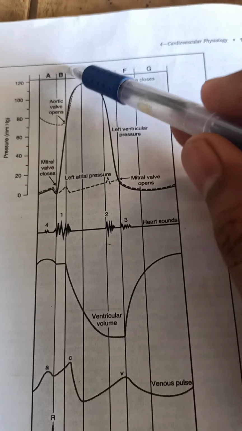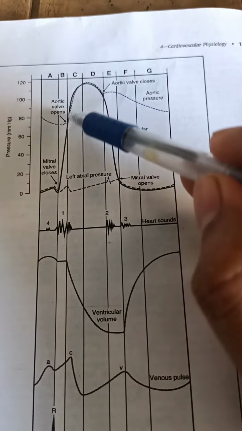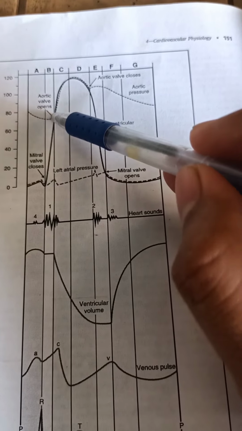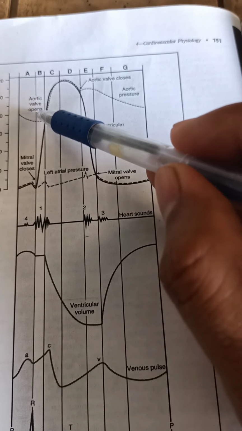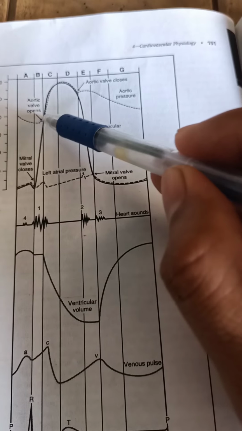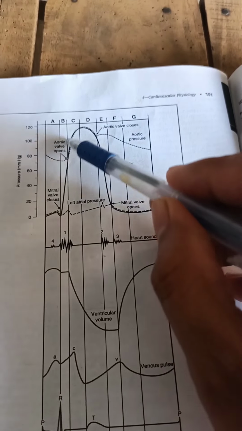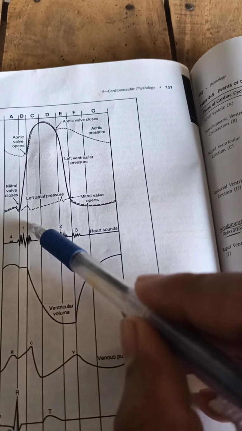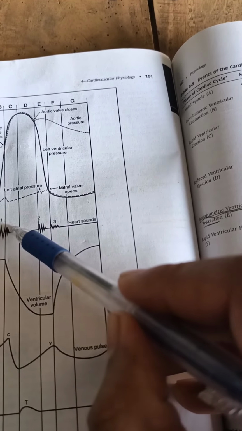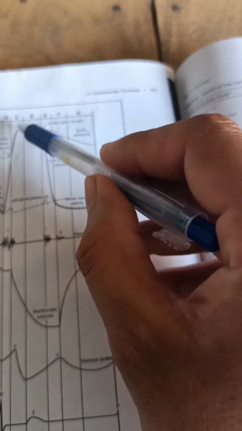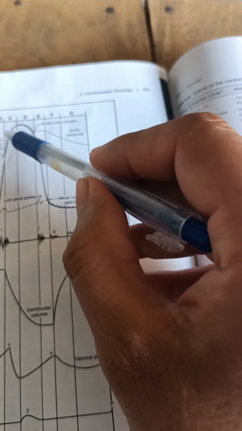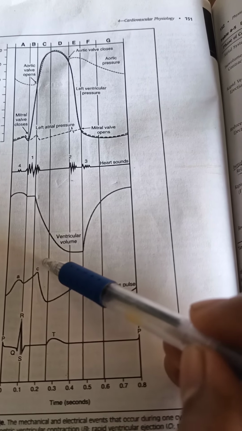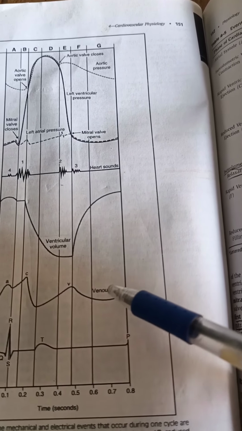Third phase is the rapid ventricular ejection. In this phase, the ventricular pressure continues to increase. When ventricular pressure becomes greater than the aortic pressure, then the aortic valve opens. Second thing, in this phase, the volume of blood decreases rapidly. Third thing, rapid contraction of the right ventricle produces a bulge in the tricuspid valve, which causes the C wave on the venous pulse curve.